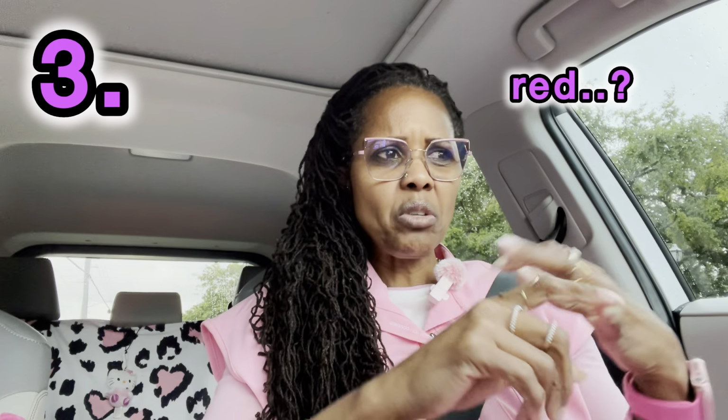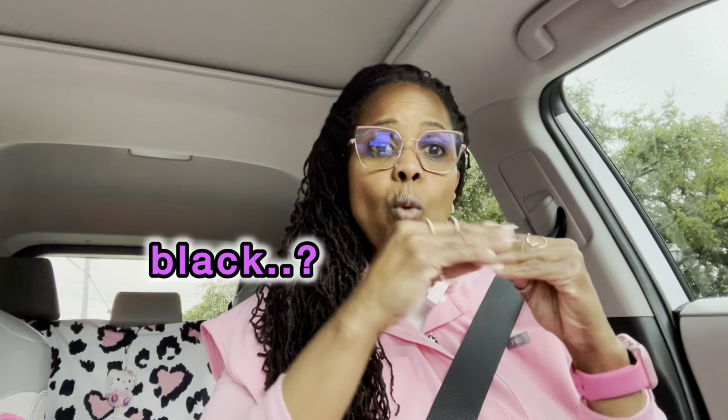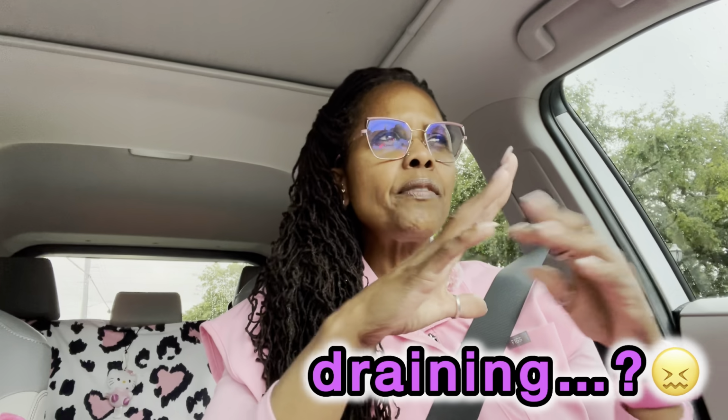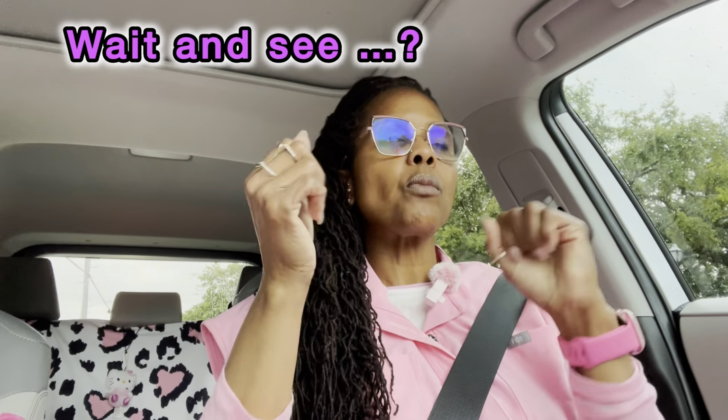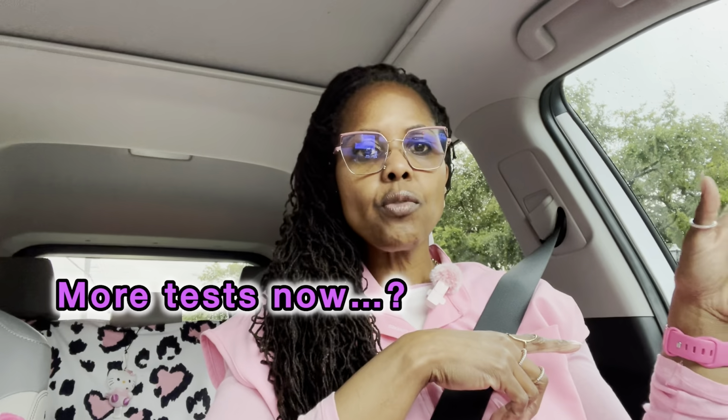So we have one, where is this mass? Number two, how long has it been there and how fast has it grown? Number three, is it red? Does it look angry and inflamed? Is it wet or dry? All of these things help us to get an idea of whether this is something nefarious that we need to pay attention to or do something about. There are some masses that we can say, let's monitor, and there are some where, okay, no, this needs to go to surgery right now, and that's just the way it is.